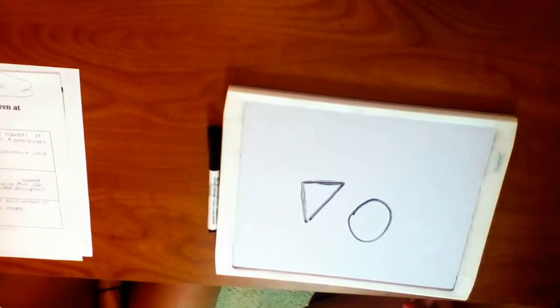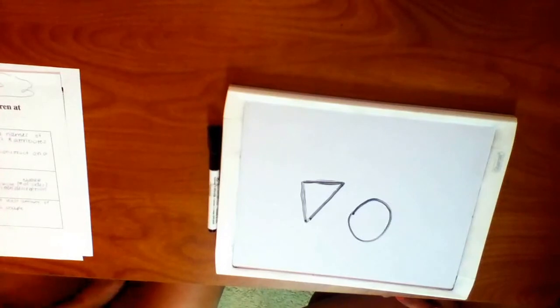So hopefully these activities help you to help move your students along from one level to the next. Thank you.